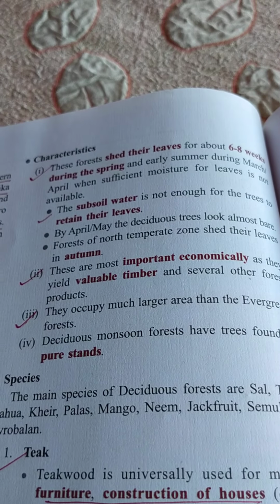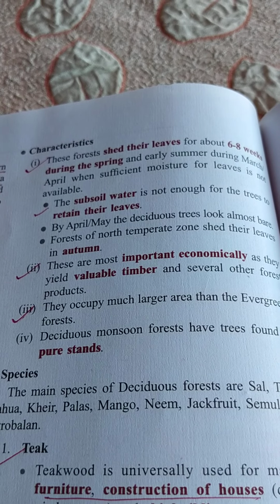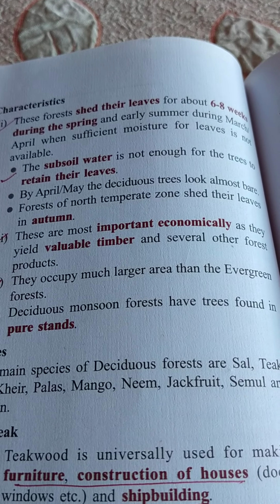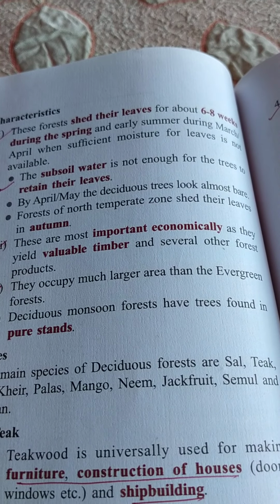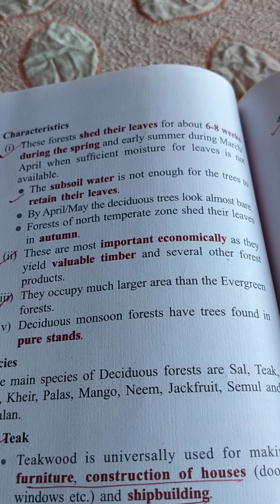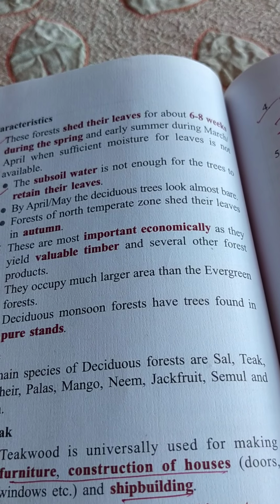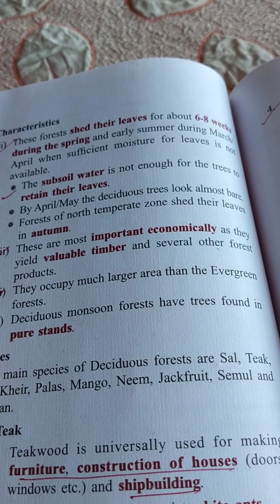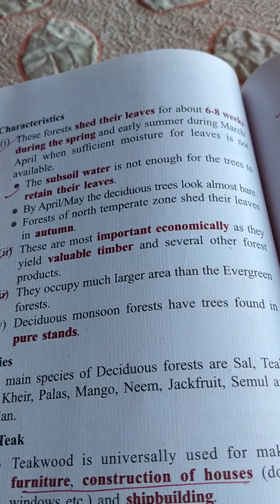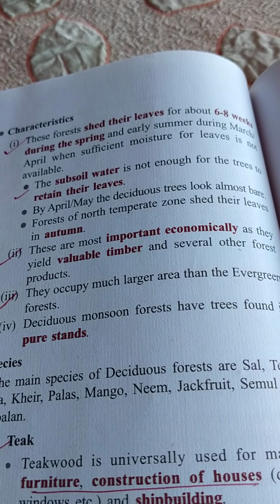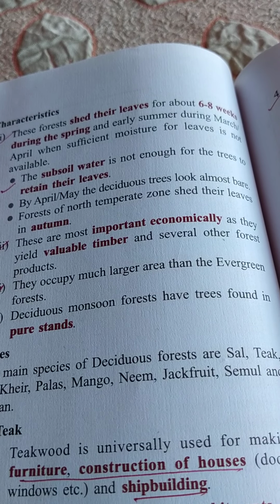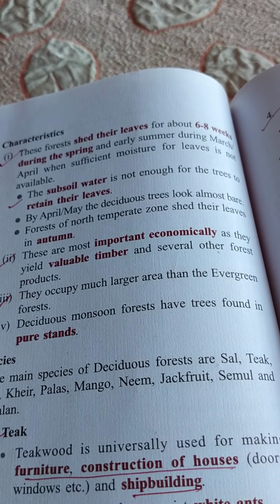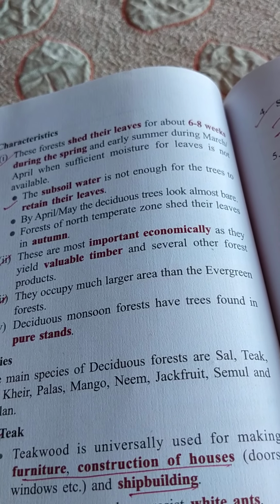Actually, this forest sheds its leaves for about 6 to 8 weeks, during the spring season and early summer season, especially in the month of March and April, when moisture is not sufficient for the leaves. The second one, subsoil water is not quite enough for the trees to retain their leaves, क्योंकि पानी का जो लेवल है, ग्राउंड लेवल बहुत नीचे चला जाता है, इसलिए ये अपना लीव शेड कर देता है.